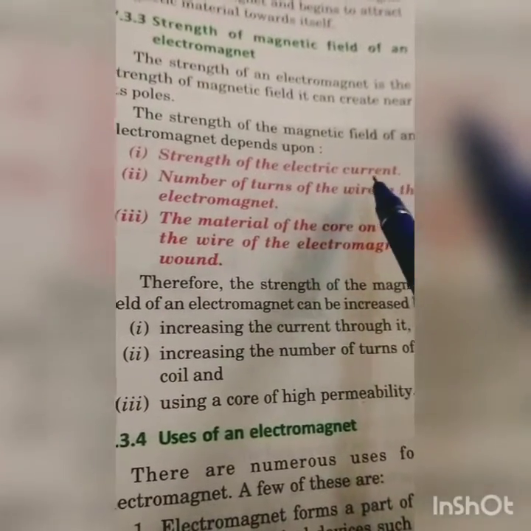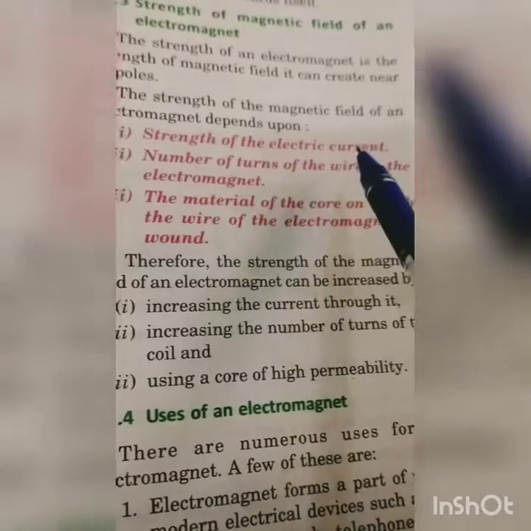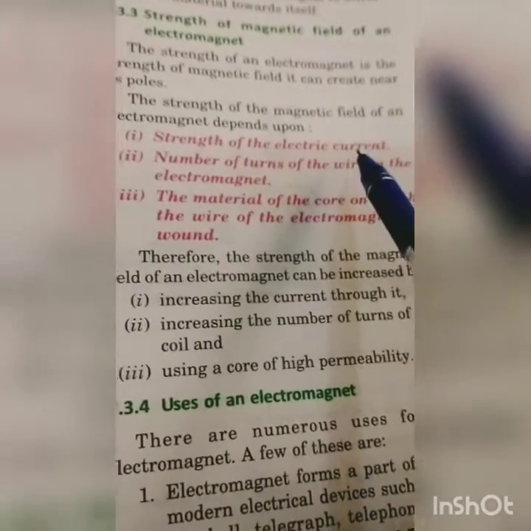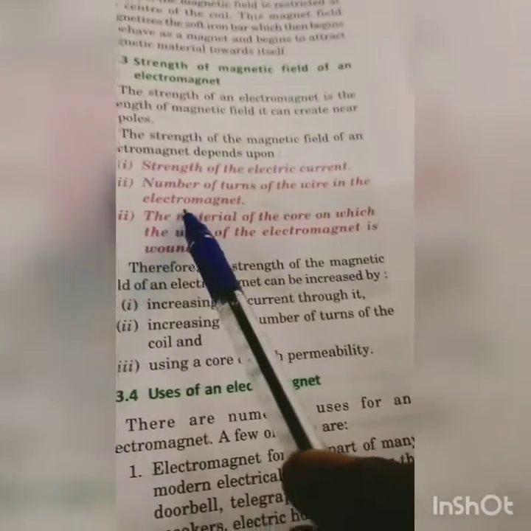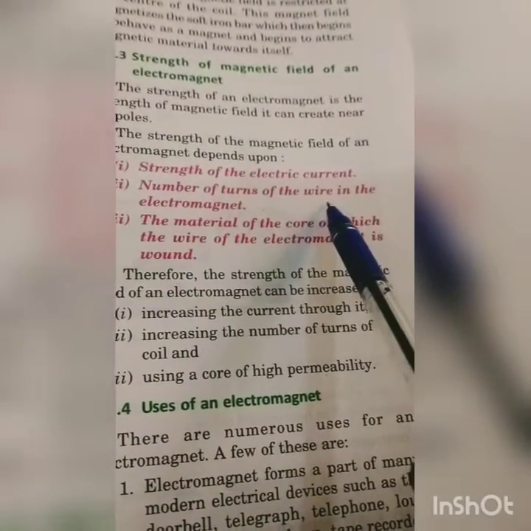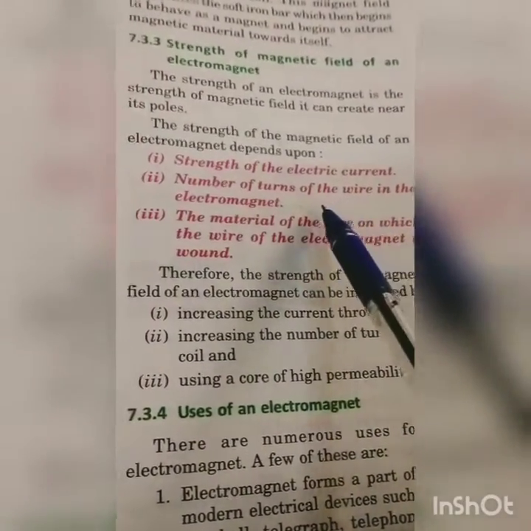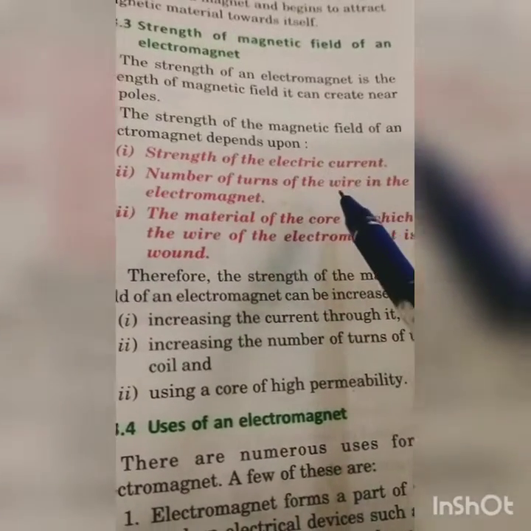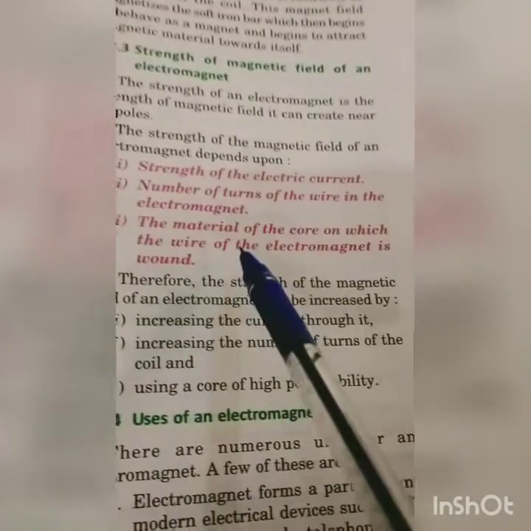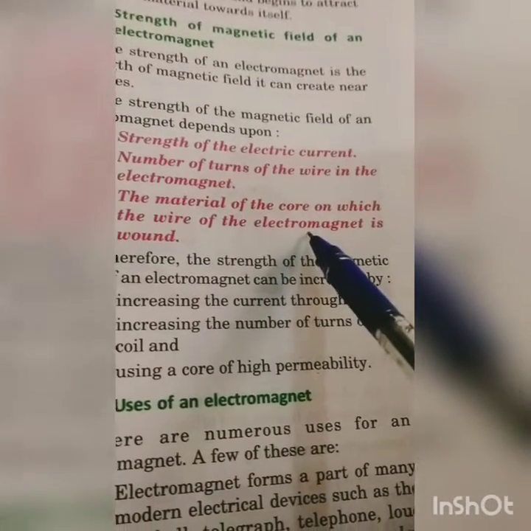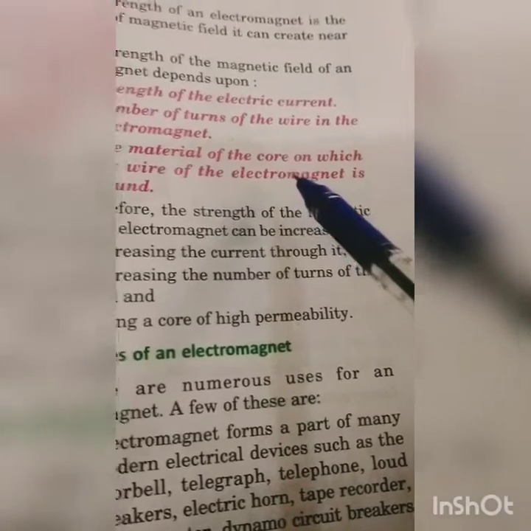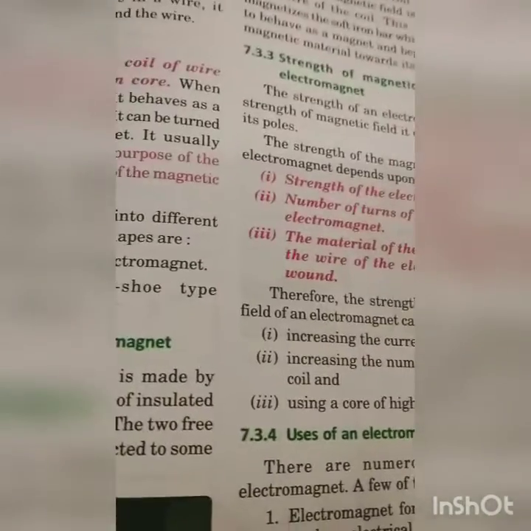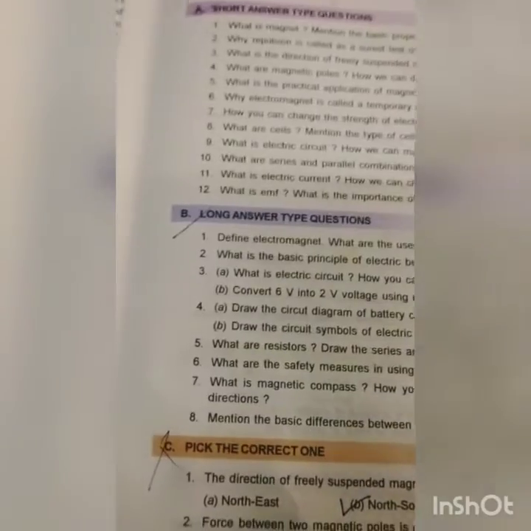So first factor is how much electric current is given. More electric current means more strength. Then number of turns of wire. So the more the number of turns, the more the strength. Now material of the core. So it can be iron or nickel. So it depends upon the material also. So these three are the factors.